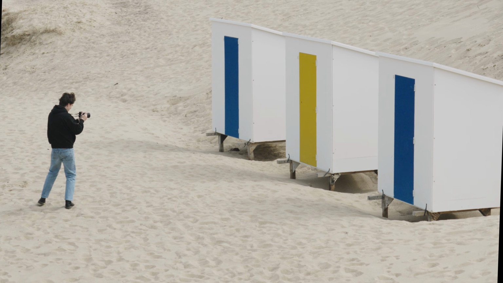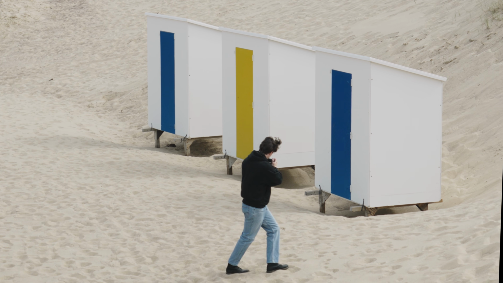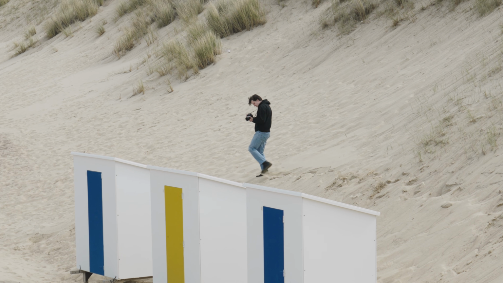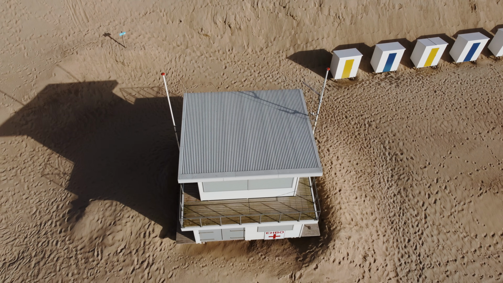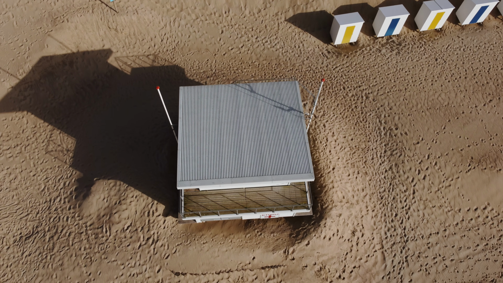Then you just walk around the object in circles and take pictures from different heights. I suggest you take pictures from at least 3 different heights to get as much information as possible. And for bigger scenes, I use the drone to get overhead shots from every angle so that the software has information from every side of the object to work with.